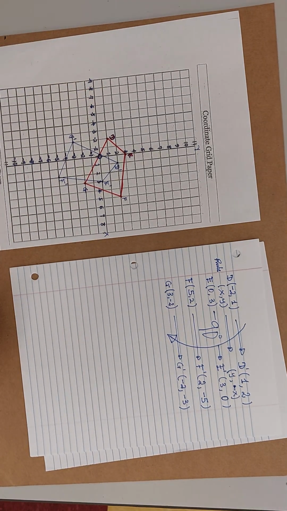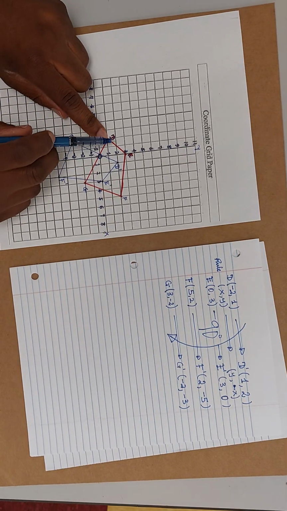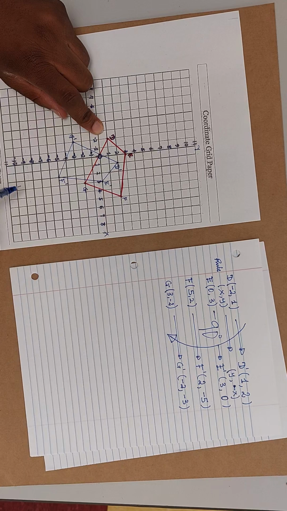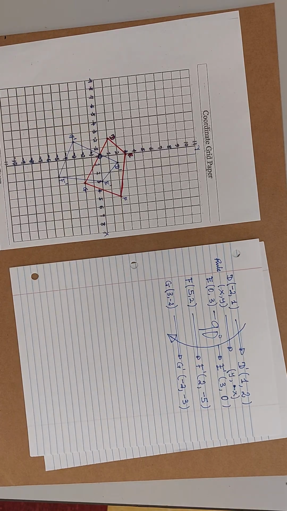So yeah, about the origin, if we rotate this 90 degrees clockwise, this is what it will be. Okay. And that is how we use the transformation rule for rotations to find the coordinates of rotation.